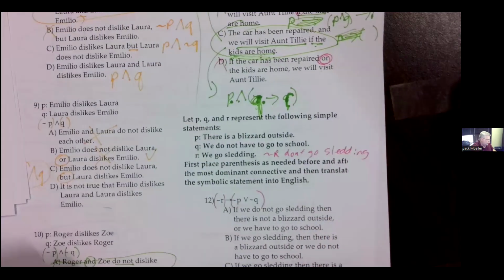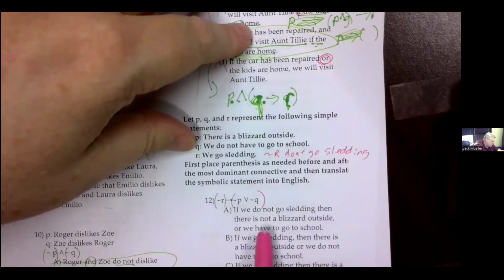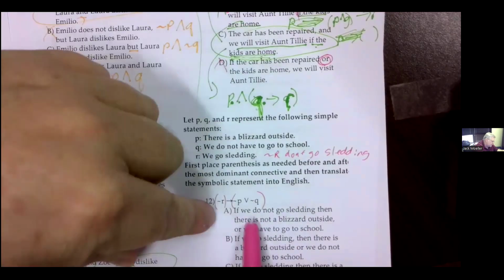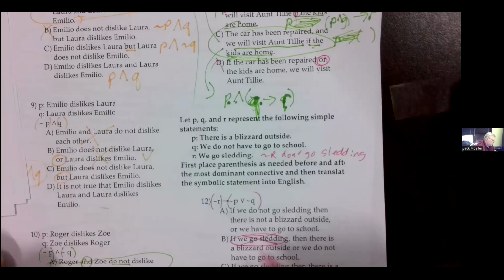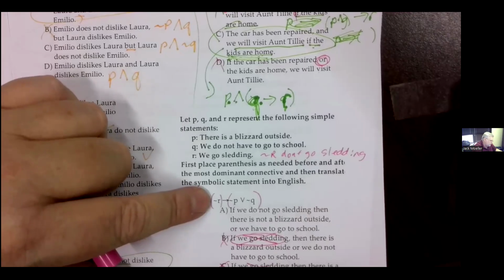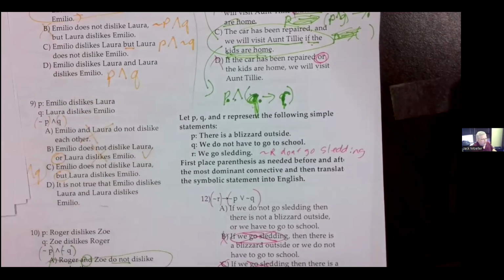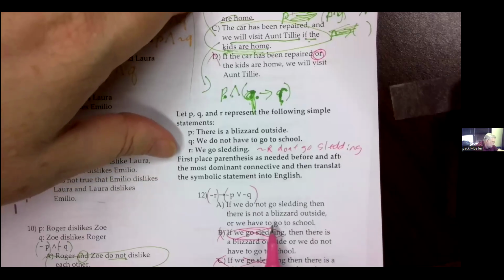So what I'm going to do is let's go through and cross out anything that doesn't have this. If we do not go sledding, so it might be A. If we go sledding, it can't be B because we're not sledding, because it's not R. The go sledding again can't be C because we're not sledding. So just by that, we've narrowed it down to a 50-50 shot.